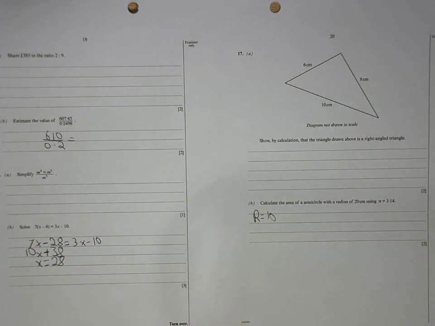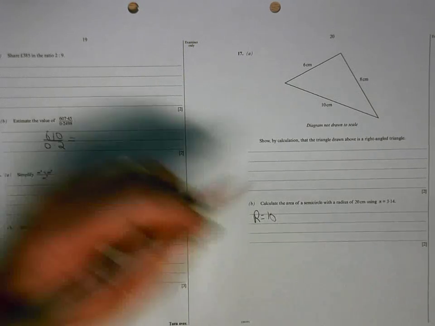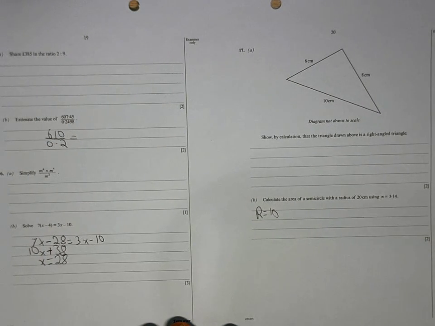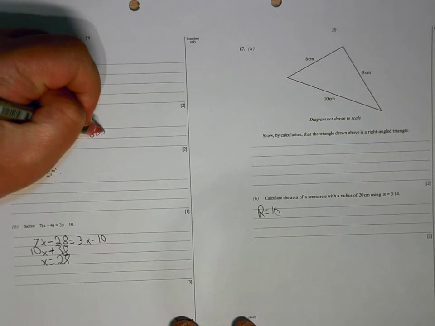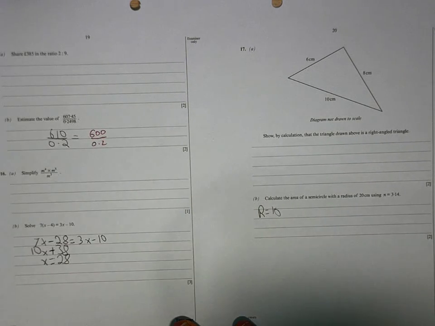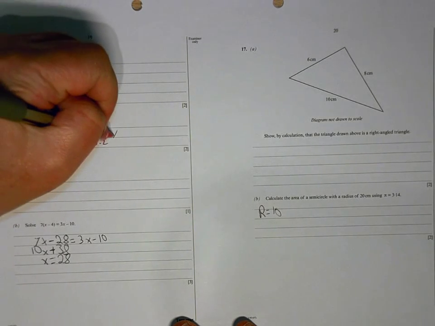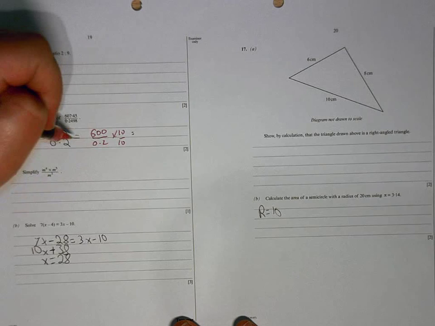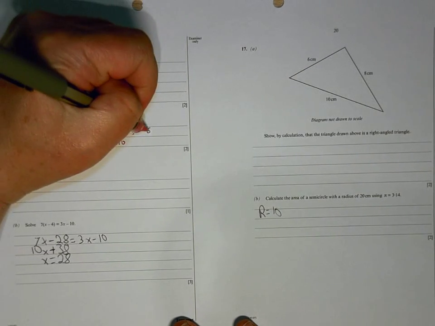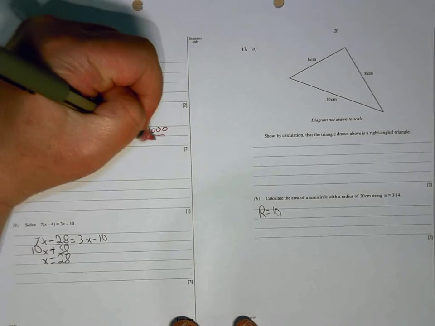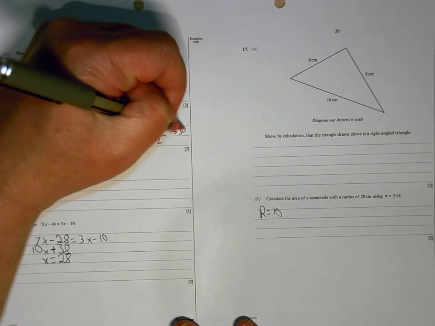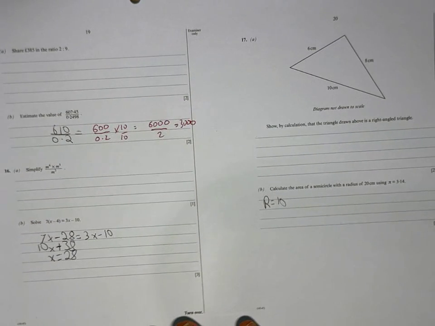610 divided by 0.2. 600 divided by 0.2 is probably more realistic. Then you would times both numbers by 10 to get rid of the decimal underneath. So you'd have 6,000 divided by 2, which is 3,000.